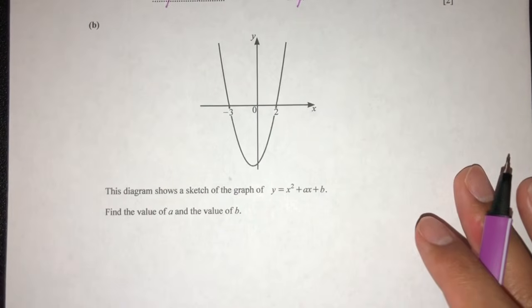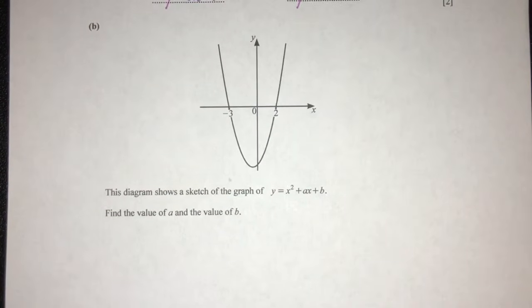Okay. Now for part B, the diagram shows a sketch of y equal to x squared plus ax plus b. That's the equation that we have for this curve. It will be a minimum curve, right? Find the value of a and b. There are two ways of doing this. One, we can solve a simultaneous equation, or two, we can just think.